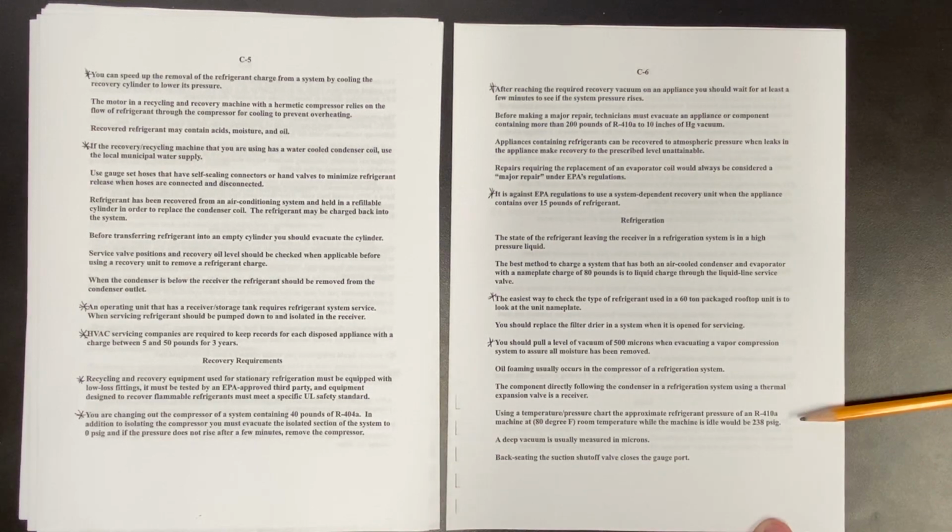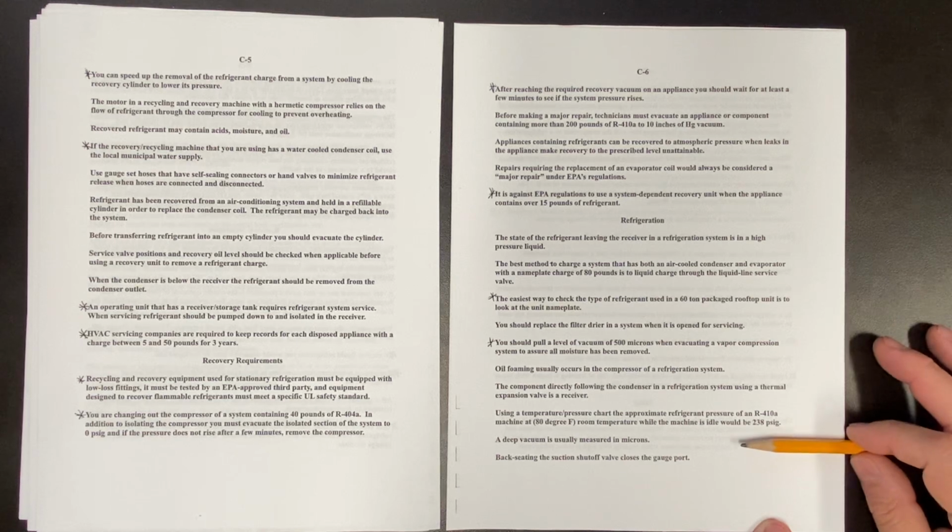Using a temperature pressure chart, the approximate refrigerant pressure of an R410A machine at 80 degrees Fahrenheit room temperature while the machine is idle will be 238 psig. A deep vacuum is usually measured in microns.